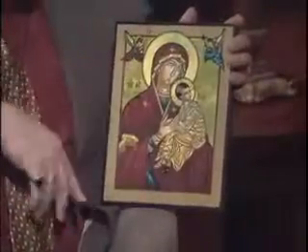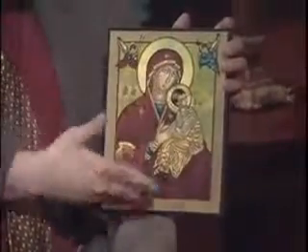Yes, there are. One that you've brought today to share with us is this one. This is actually an icon of, as we call her, the Theotokos, or the Mother of God, holding the Christ child. But we've got angels in here. Why don't you tell us about the application of angels in other icons?